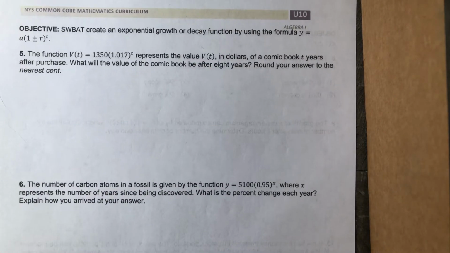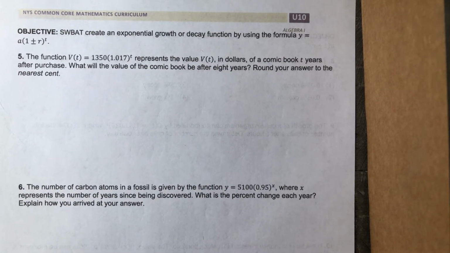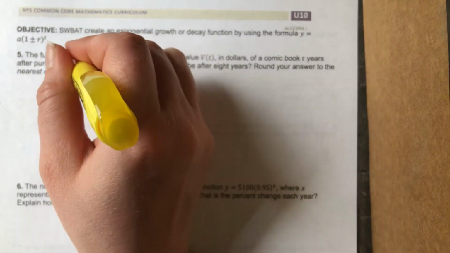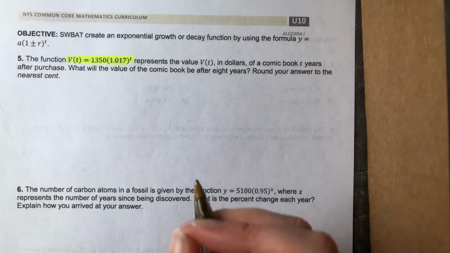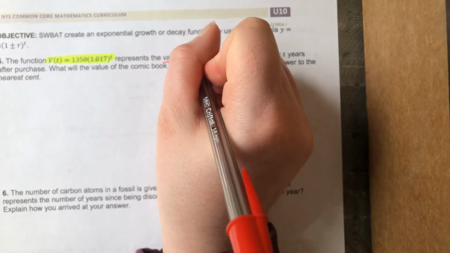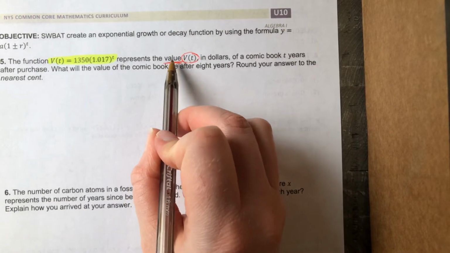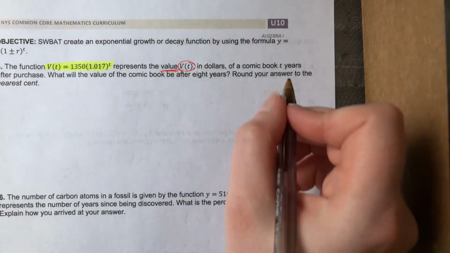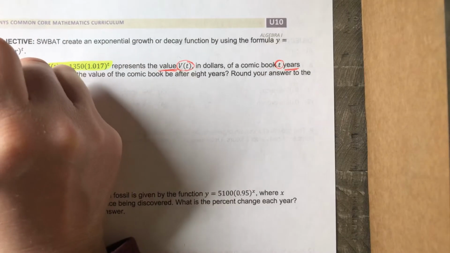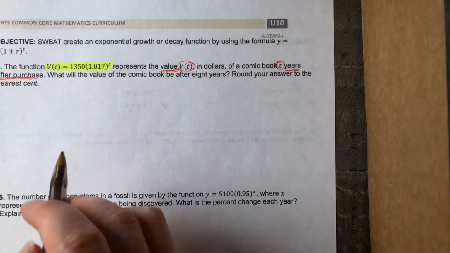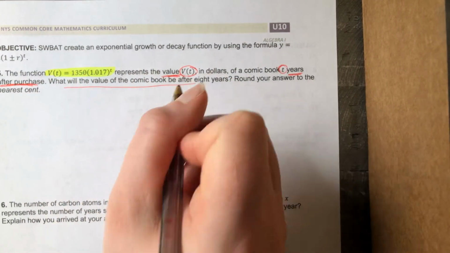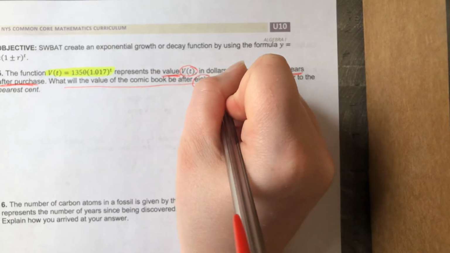Okay, number 5, let me bring this down. It says the function V of t represents the value V of t in dollars of a comic book t years after purchase. So anytime they give me the formula or the function, I'm just gonna highlight that, it's important. They're telling me that the value is V of t, V for value, in dollars, and that t is the years after purchase. The question says, what will be the value of the comic book after 8 years?